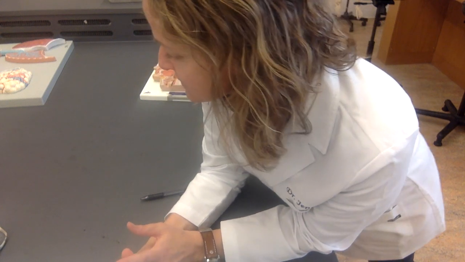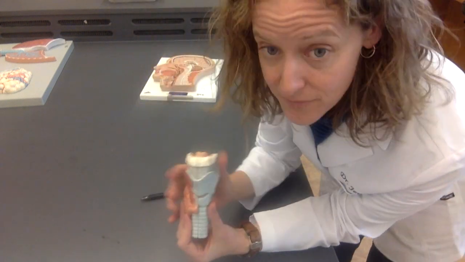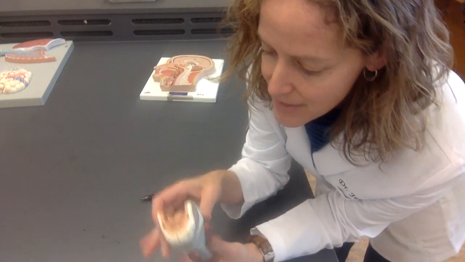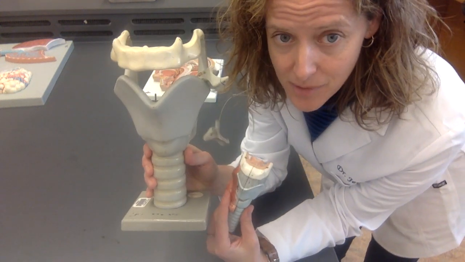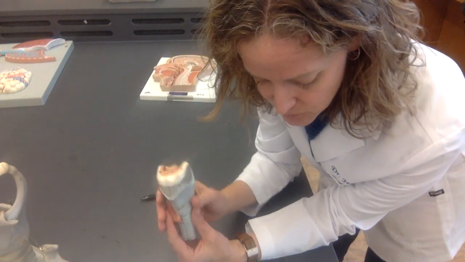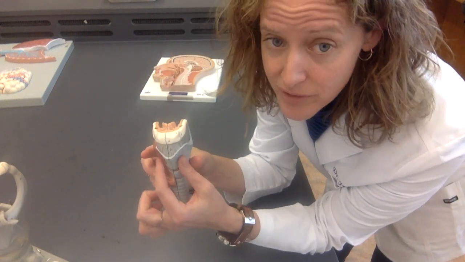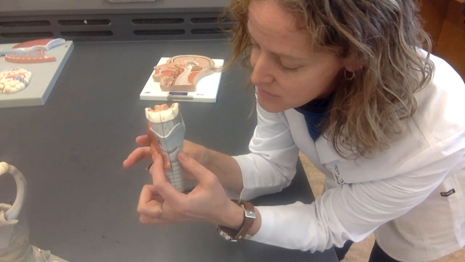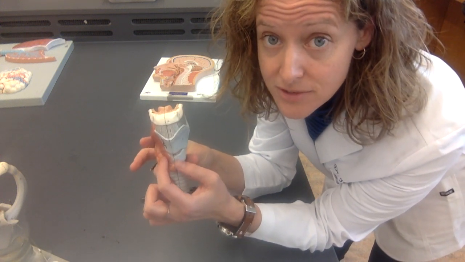All right. Next, we have this smaller pharynx and trachea model, or this big scary one. If we look at this one, we can see the thyroid cartilage, otherwise known as the Adam's apple. The next one down is the cricoid cartilage.